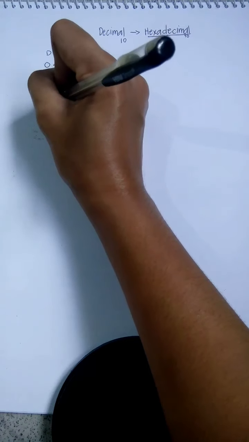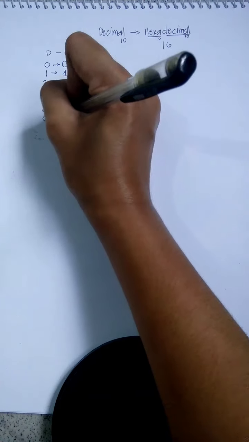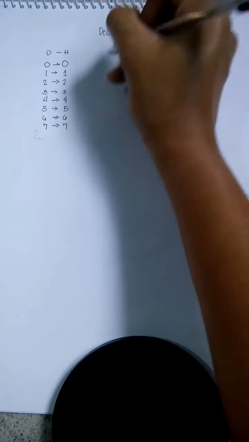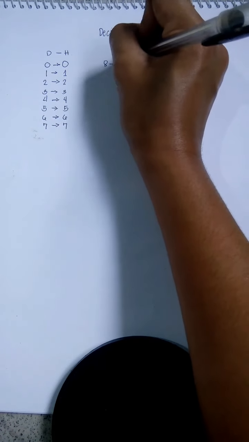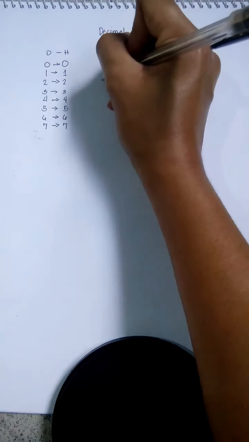Then 1 corresponds to 1. 2 corresponds to 2. 3 corresponds to 3. 4 corresponds to 4. 5 corresponds to 5. Then 6 corresponds to 6. 7 corresponds to 7. 8 corresponds to 8. 9 corresponds to 9.